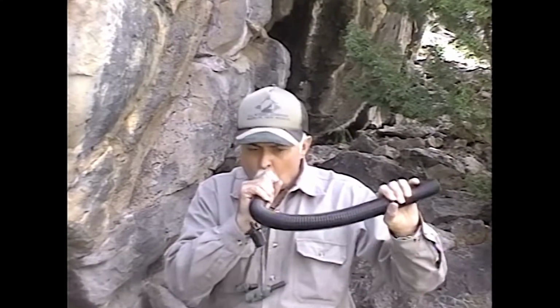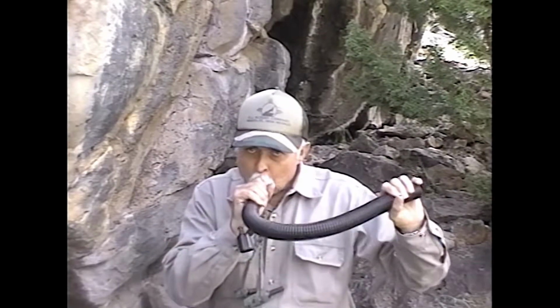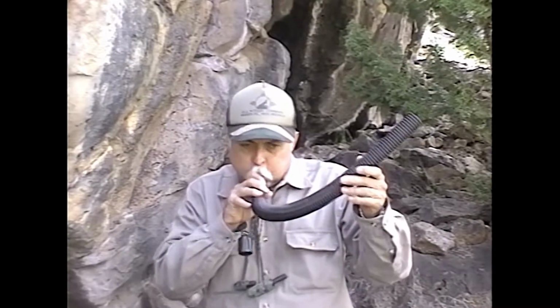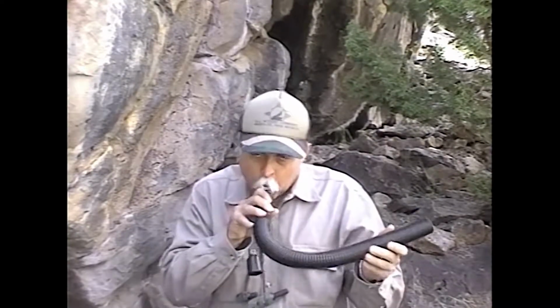So let's go through a series of sounds with this. Non-aggressive bugles. Remember, you want to combine non-aggressive bugles with a cow call to attract elk, particularly satellite bulls. Locating bugles. Real high pitch to get bulls to answer you, give away their location. And big aggressive bugles, dominant aggressive bugles to challenge bulls during the rut. Doesn't require that much air to use.